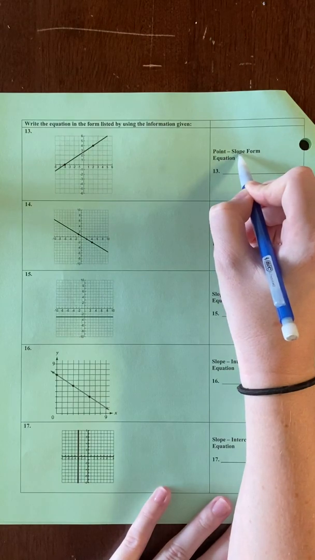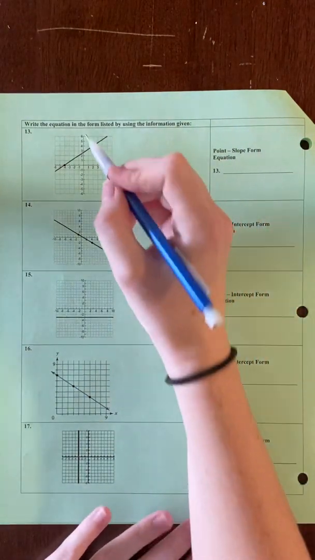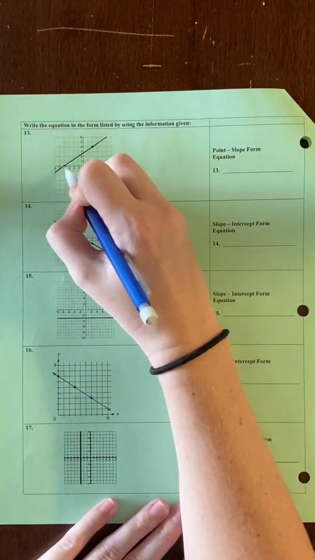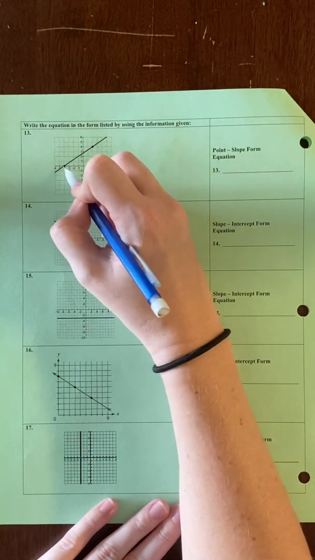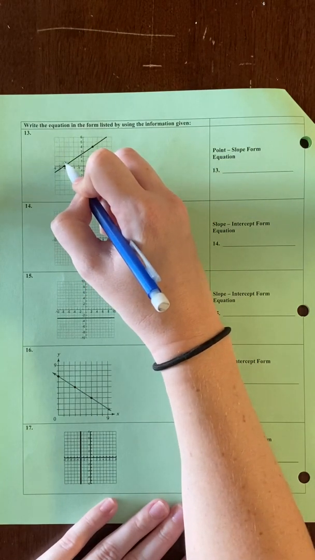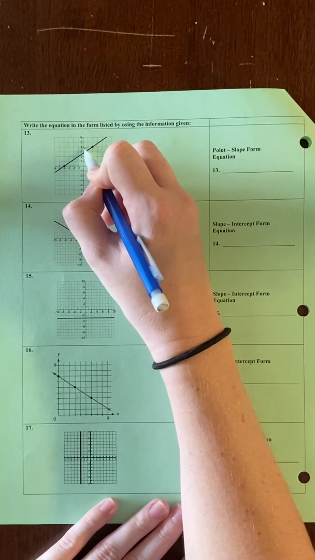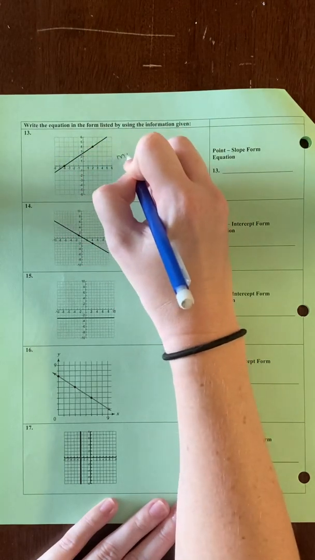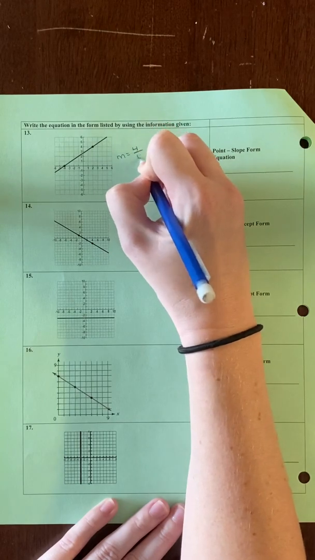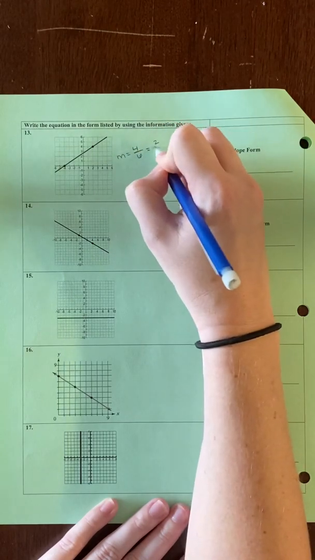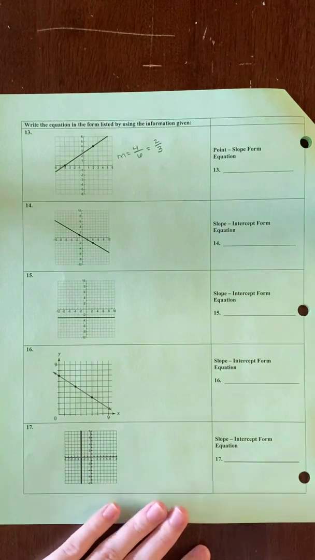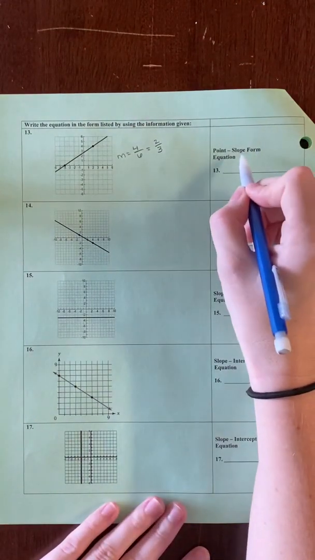So the first thing I'm going to do is find the slope. Now, I can do that by just doing rise over run between these 2 points. So if I do rise over run, I have up 1, 2, 3, 4 over 1, 2, 3, 4, 5, 6. So my rise over run is 4 over 6, which can be simplified to 2/3. So my slope is 2/3. So I have that, and then I need a point.